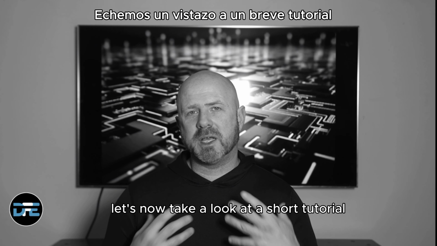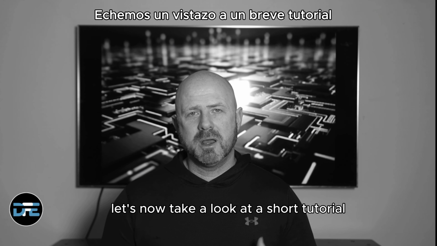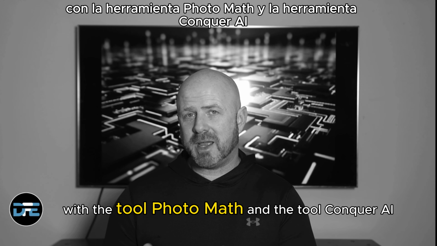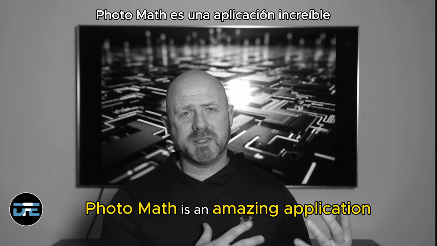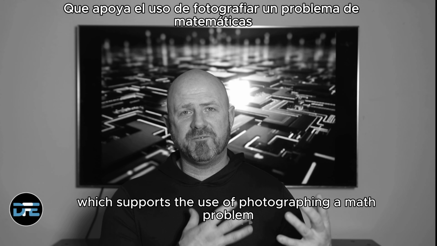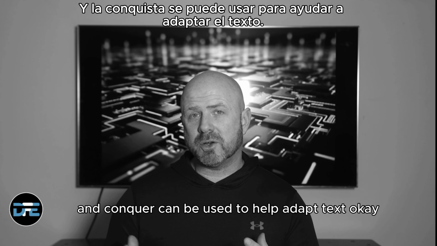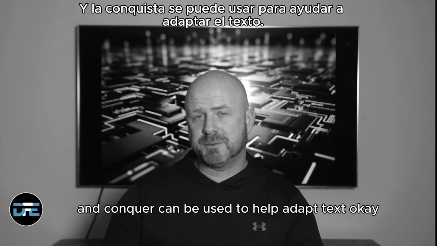Let's now take a look at a short tutorial with the tool Photomath and the tool Conker AI. Photomath is an amazing application which supports the use of photographing a math problem so that you can see the solution, and Conker can be used to help adapt text.